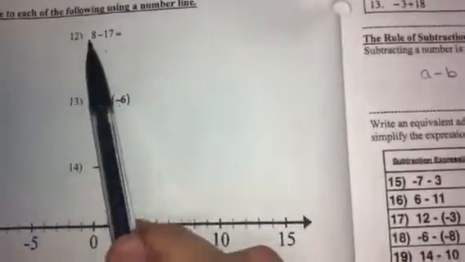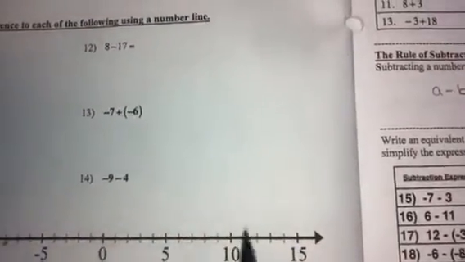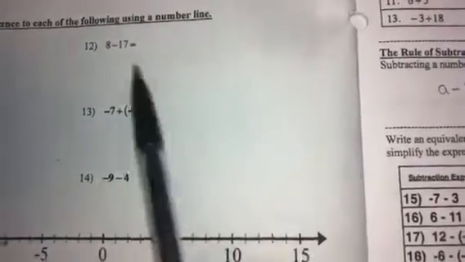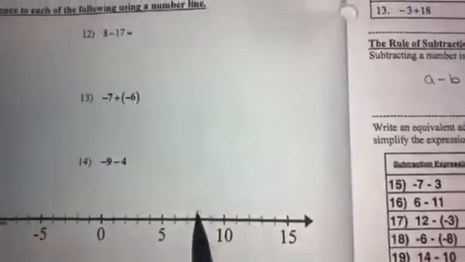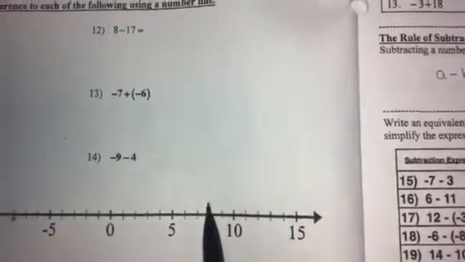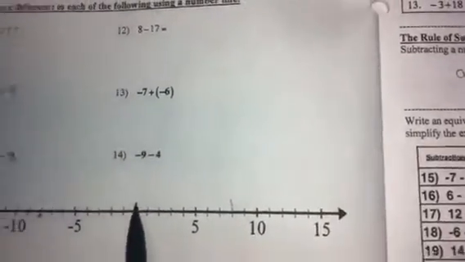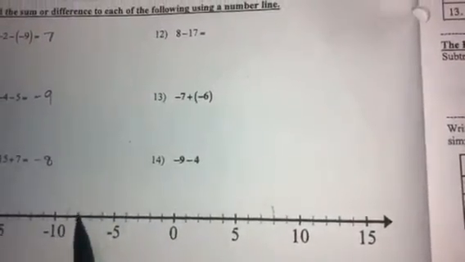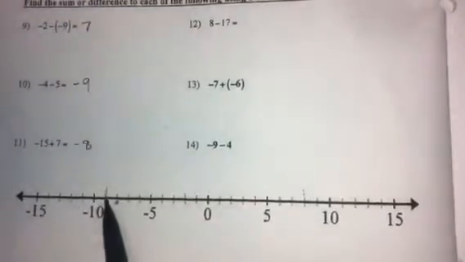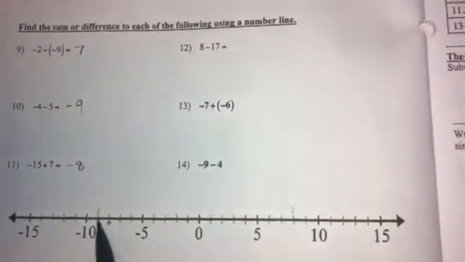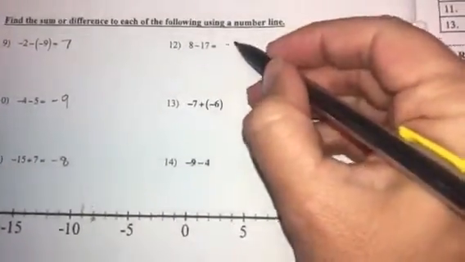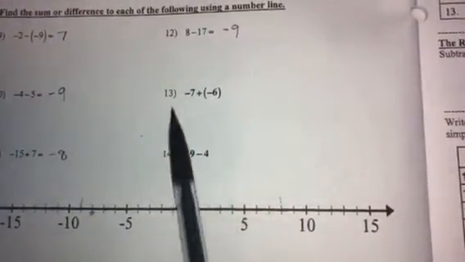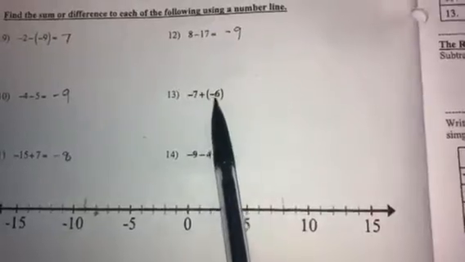Number 12, we have 8 minus 17, so I'm going to start at 8, and then it says minus 17, so left 17 from there. So let's see, I'm at 8, so 8, 9, 10, 11, 12, 13, 14, 15, 16, 17. I end up right here at negative 9.